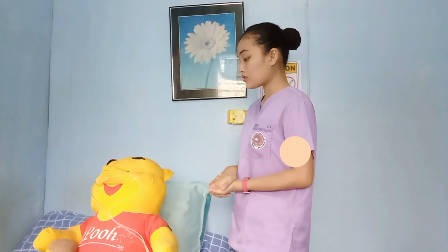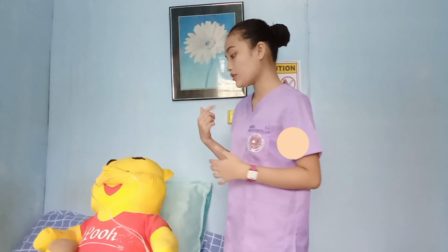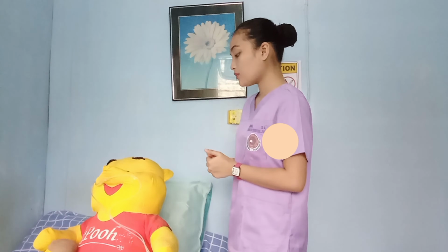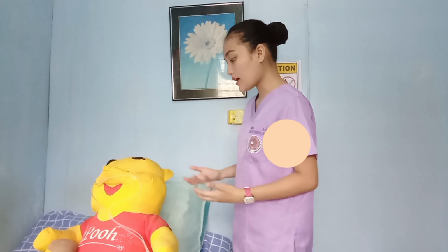So looking at my client, I don't see any signs of incrustations or irritations. Next is to apply a water-soluble lubricant as required to soothe the membranes of the patient. So here I have a nasal lubricant. This is for you. We need to apply this to your nasal area so that we can maintain its moisture and avoid irritation and drying. Is it okay?